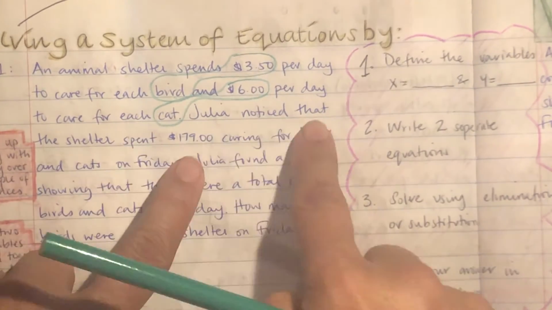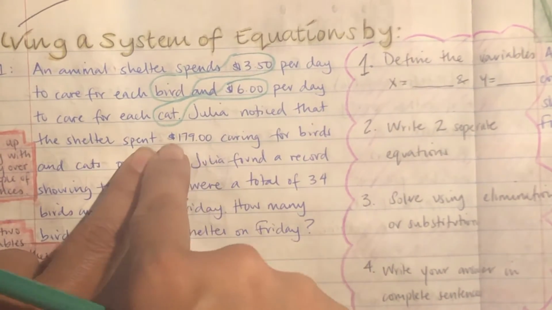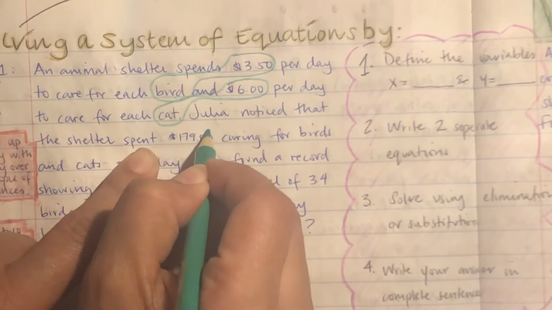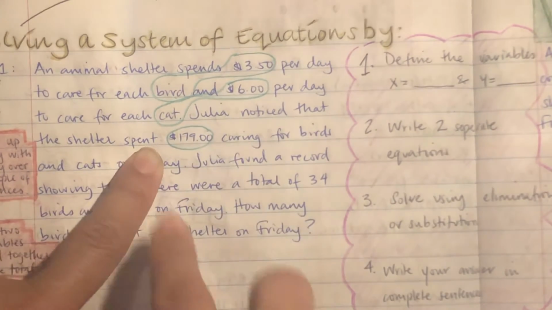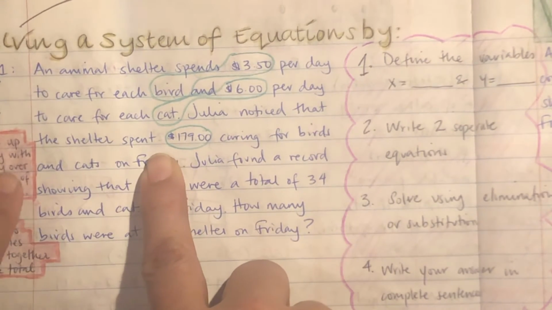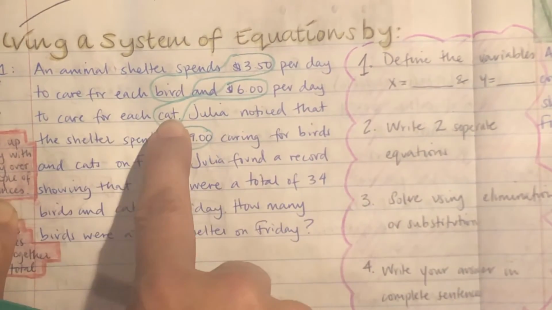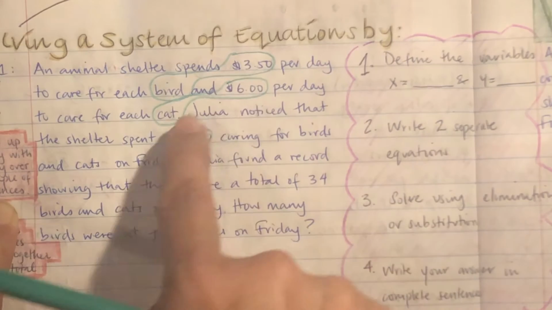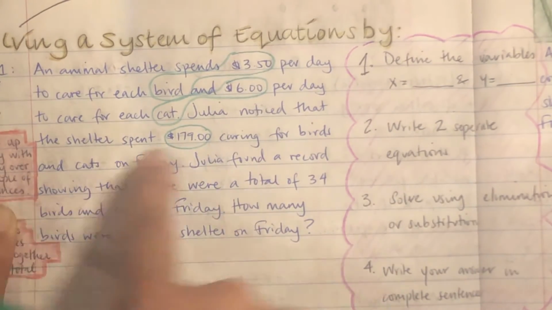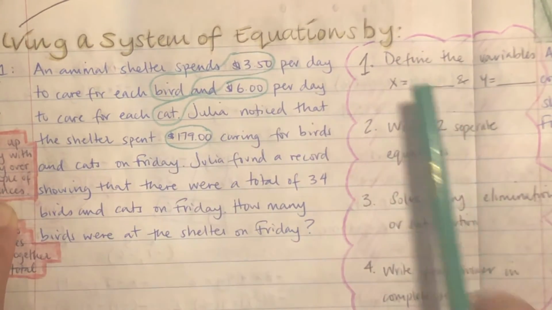Okay, Julia noticed that the shelter spent, this is a listening check, color in $179. So this is saying you're going to line up money with money over a couple of sentences. You'll notice that that was more than just one sentence. This is money, money, and money. So you line up money, money, money over a couple of sentences. All right, define your variables.